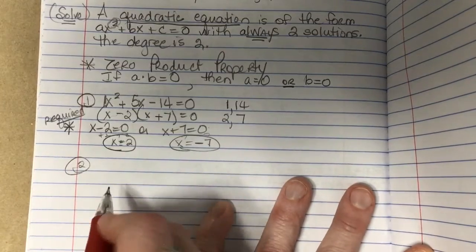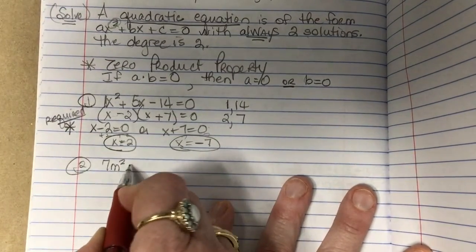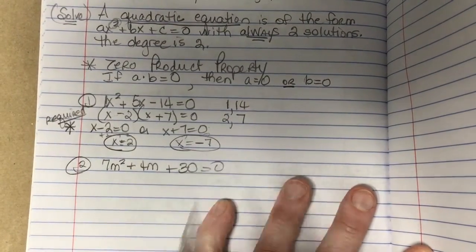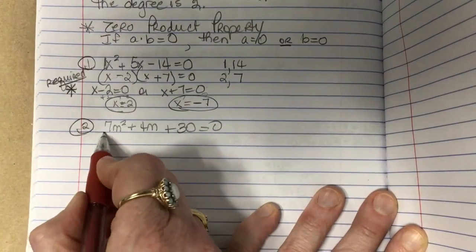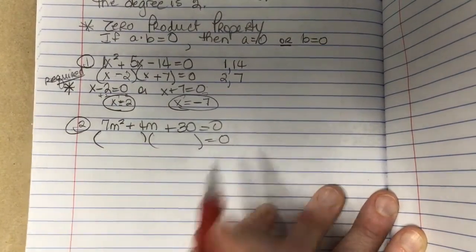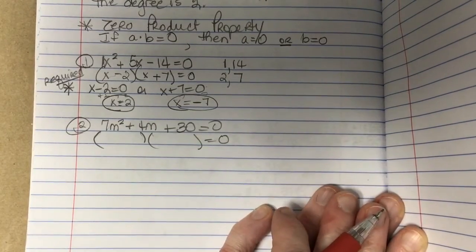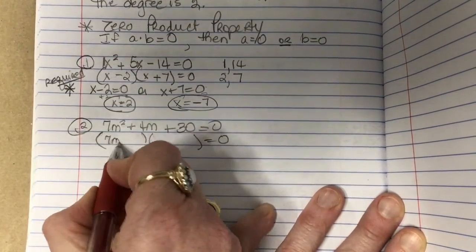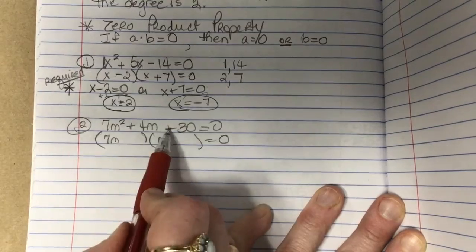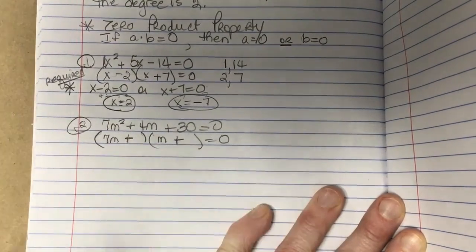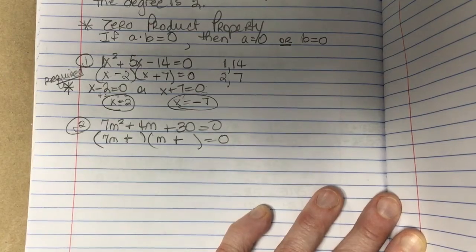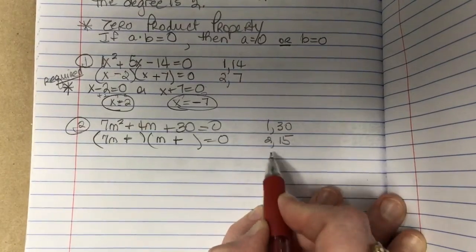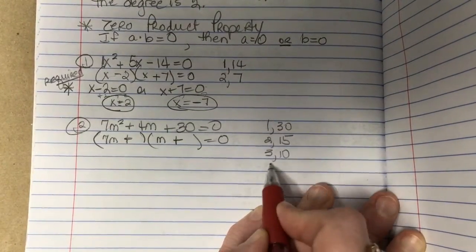Let's do 7m squared plus 4m plus 30 equals 0. Now, I'm going to go ahead and put my parentheses, but I may have to go over here to the side and do some work. Because remember, when this is not a 1, we love it because it's prime, so we know it has to be 7m and m. Because both of these are positive, we know both of these are positive. We love that. Now, here's the kicker. 30: 1 and 30, 2 and 15, 3 and 10, 5 and 6. Is that all of them?